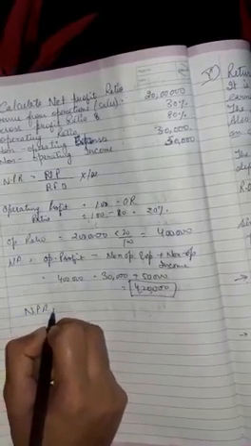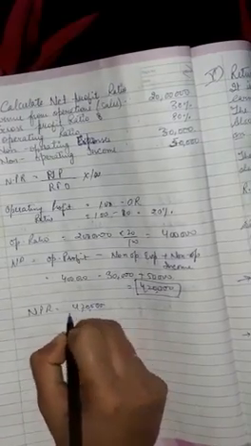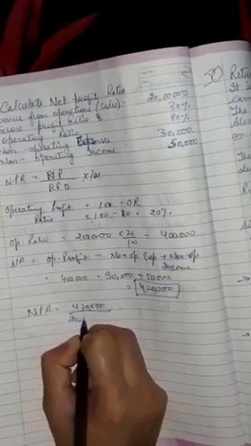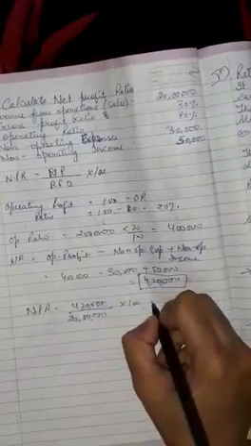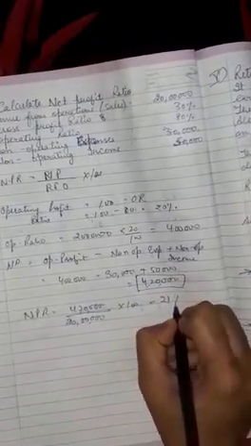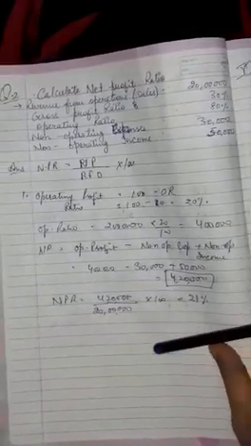To calculate the net profit ratio, the net profit value that has come to us is 4,20,000, and the revenue from operation is 20 lakh, into 100. So the value is 21%. Clear? This is how we calculate the value of the net profit ratio.